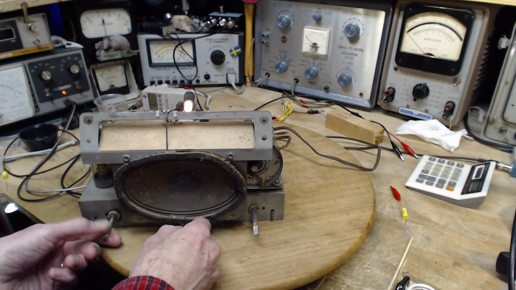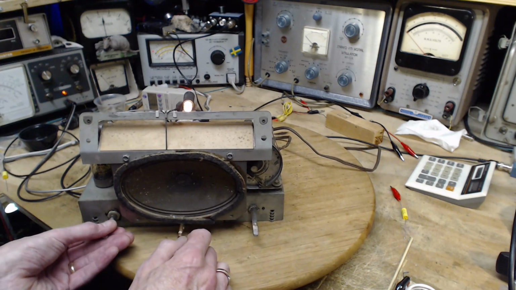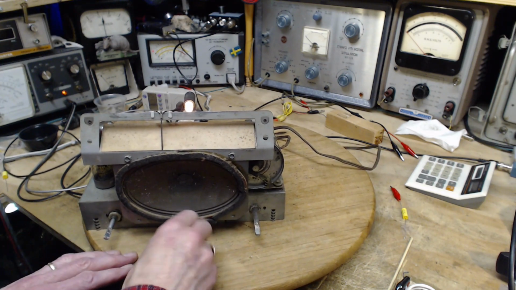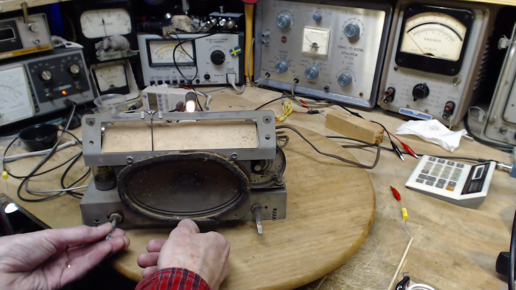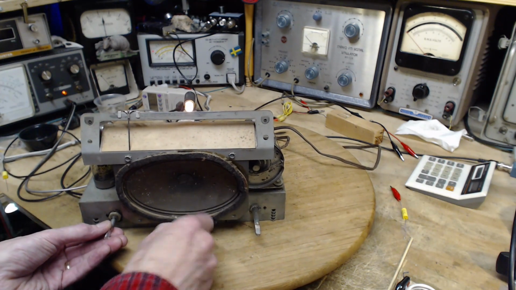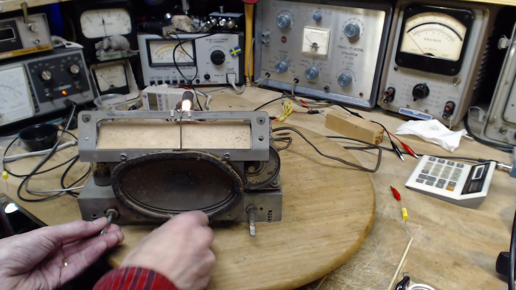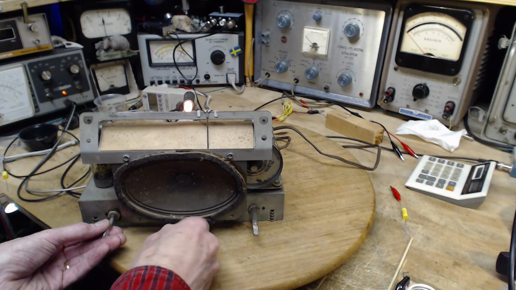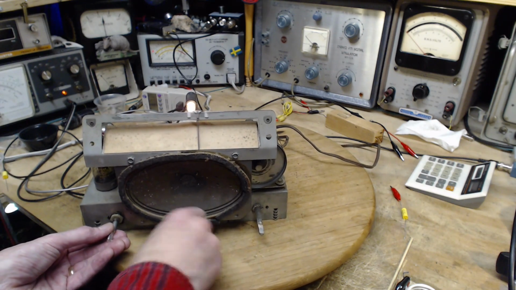Okay, so the AM didn't suffer at all from what I did. We'll go over to shortwave. So anywhere on here we might pick stuff up. And then again, nothing. Okay, we'll put it in the middle.